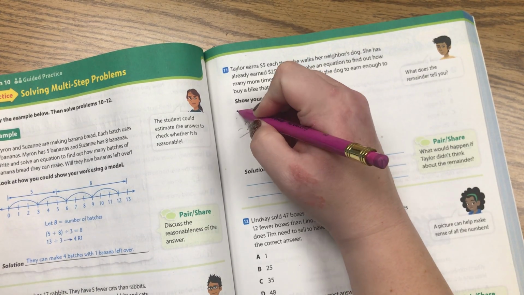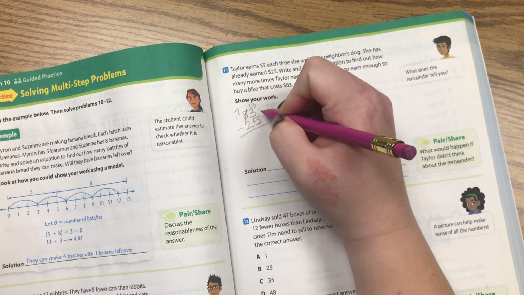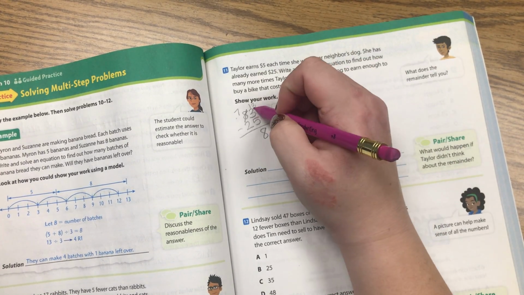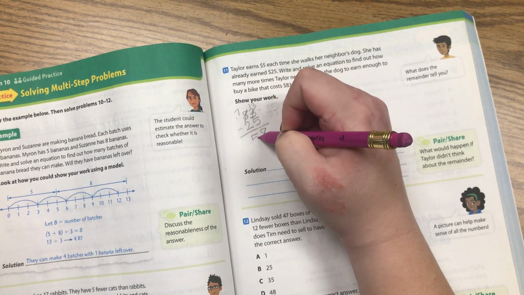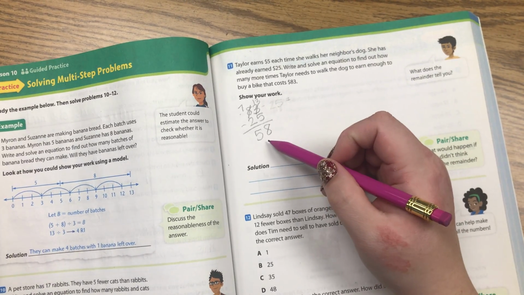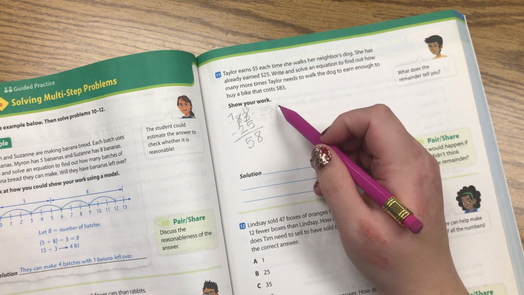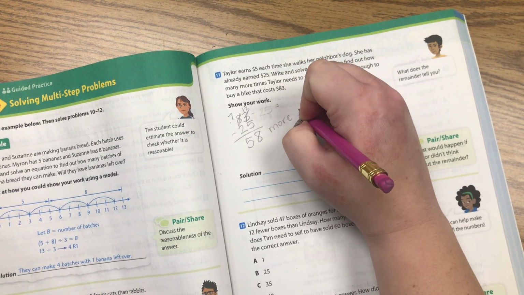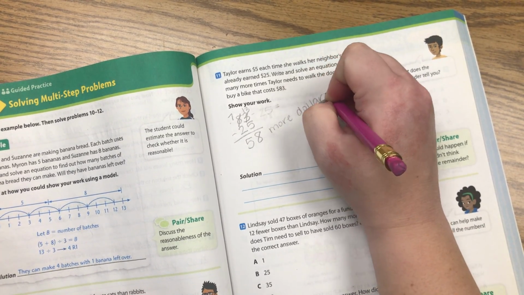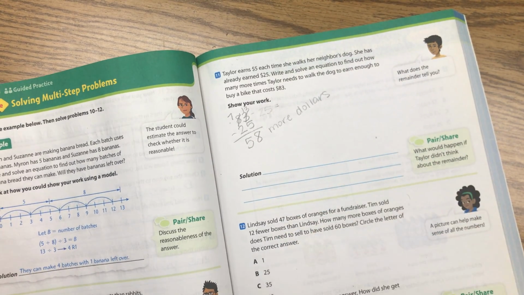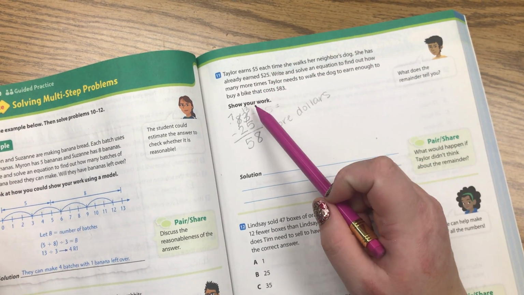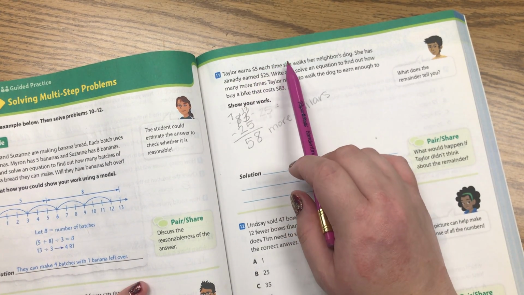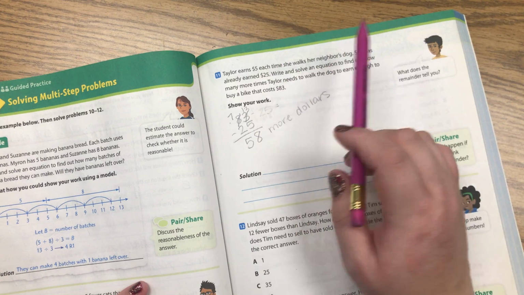So I'm going to borrow. 13 minus 5 is 8. And 7 minus 2 is 5. Okay, so now I know. What does 58 tell me? That she needs 58 more dollars. And how does she make more dollars? She has to walk the dog, and she gets $5 each time.